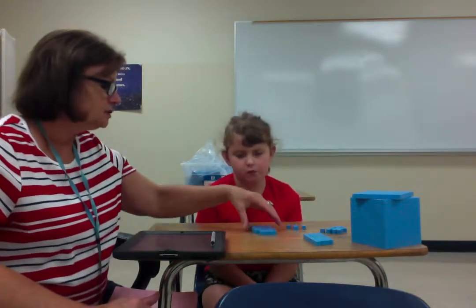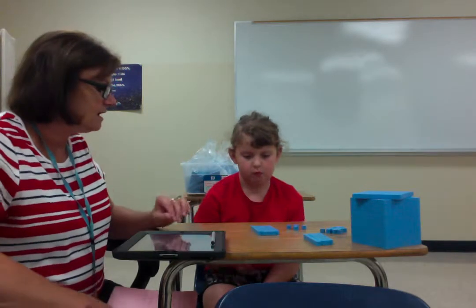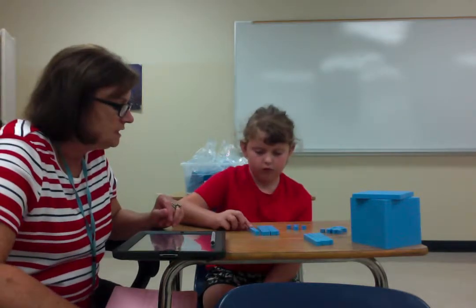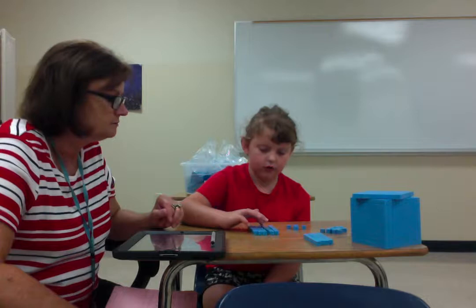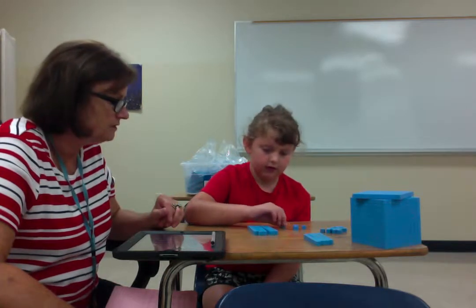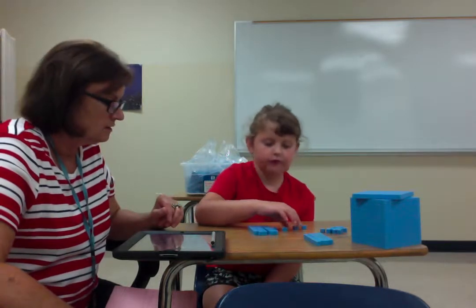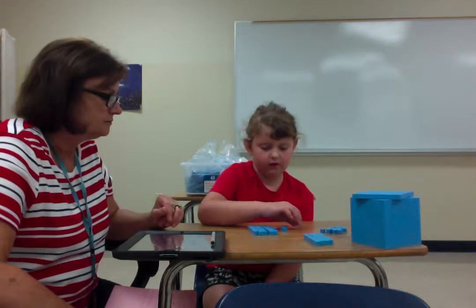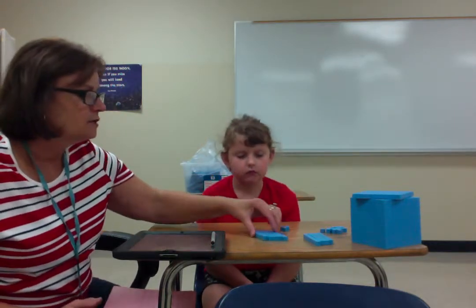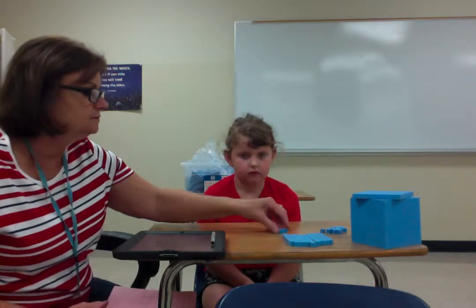Okay. Can you use the base 10 blocks and count out 55? 10, 20, 30, 40, 50. 51, 52, 53, 54, 55. 55. Good job. Okay. Now, what I want you to do, Willow, is I want you to count some all by yourself.